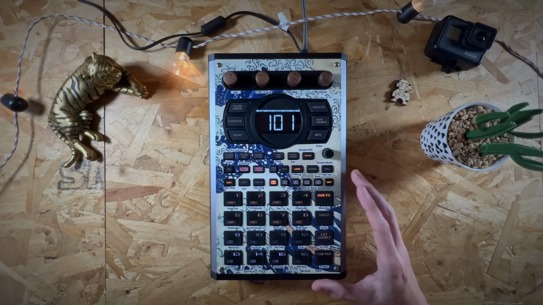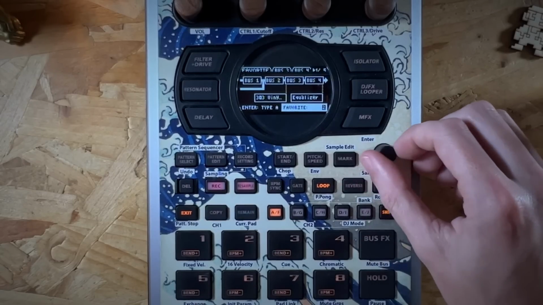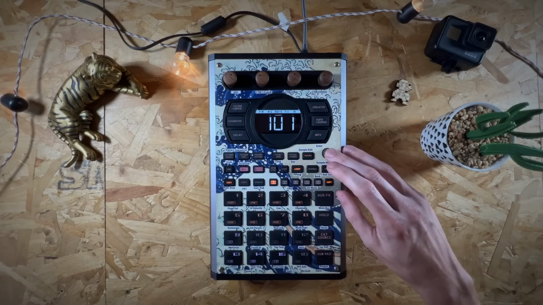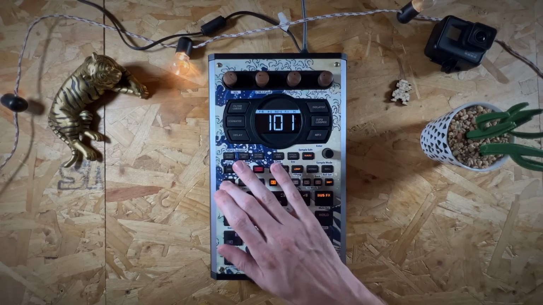So I really like that feature, and I think it's much better than having to dive into the menu like this and go all the way to the top and turn it off like that. You can now just really easily mute it using value and bus effects. Super handy, I really like that.